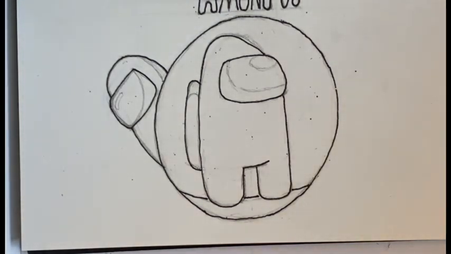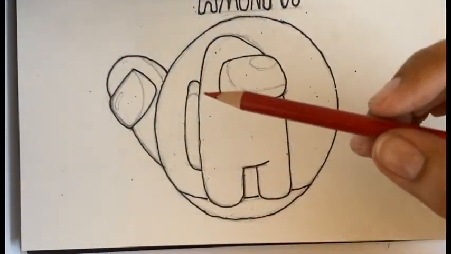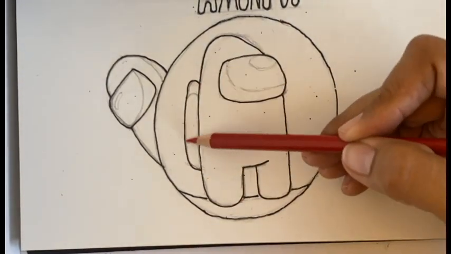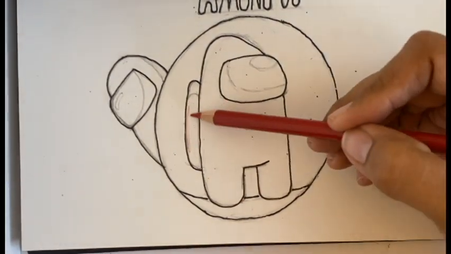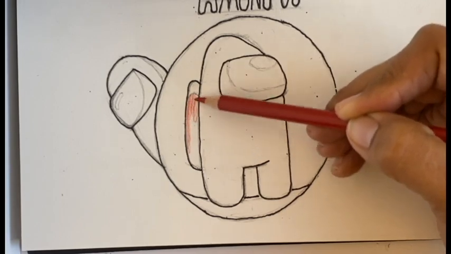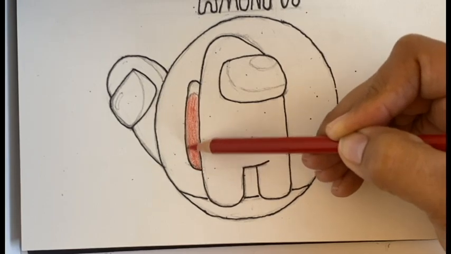Okay, so once you have that outline with Sharpie, or with a permanent marker, then you can get your color pencils and you can start. This is our red character, so I'm going to go ahead and use the side of the tip of my pencil, remember, and I'm going to go further back on the pencil. And this is going to help me to color quickly and effortlessly.